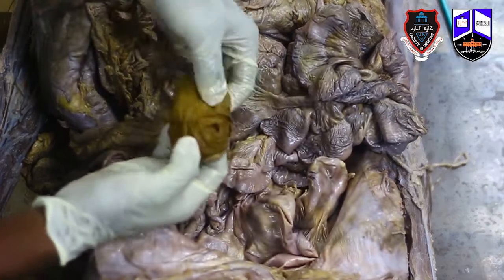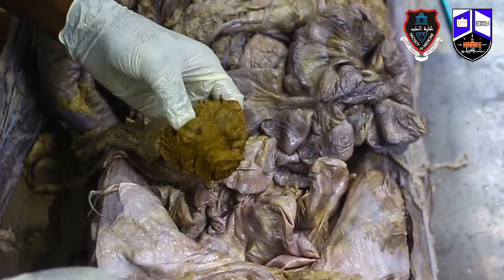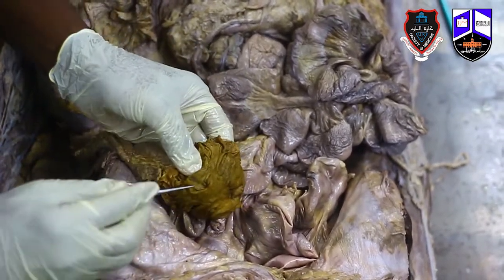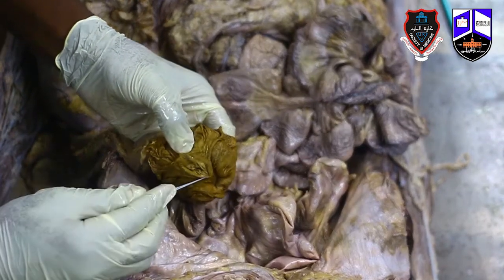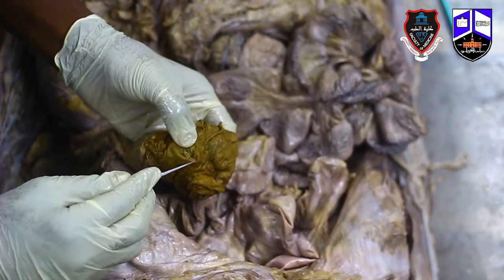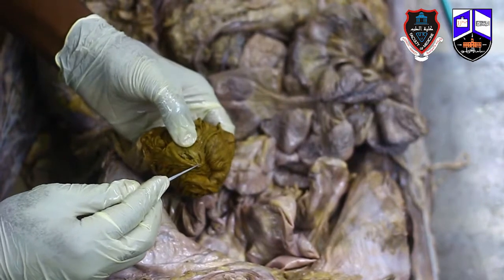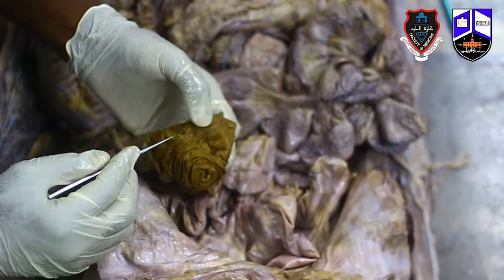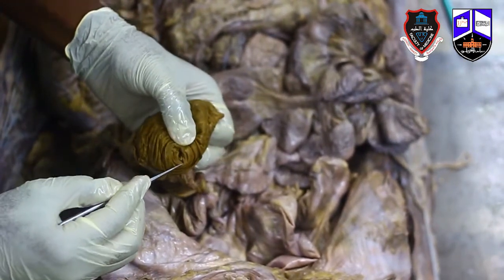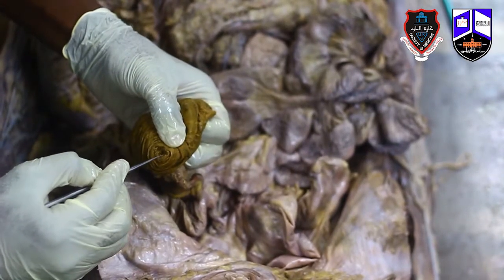If you inspect inside the cecum, you can appreciate the presence of the ileocecal junction guarded by the ileocecal valve, and just below it is the orifice of the appendix.